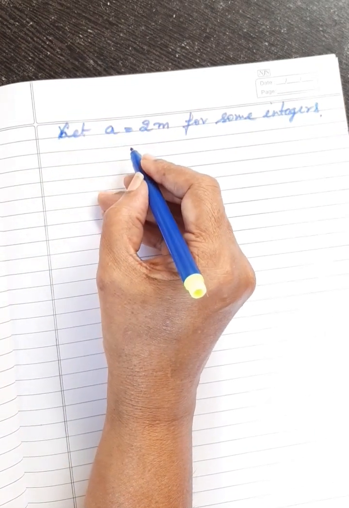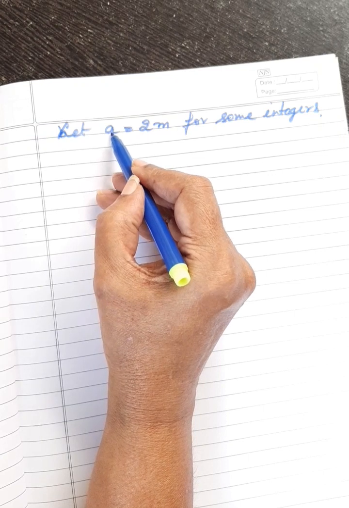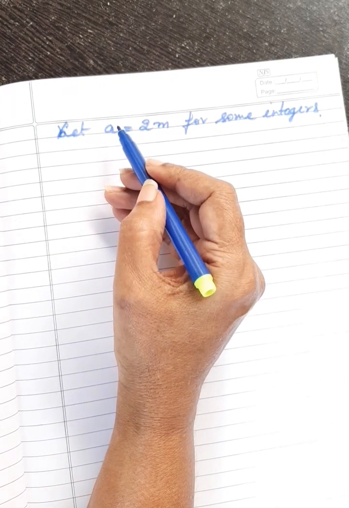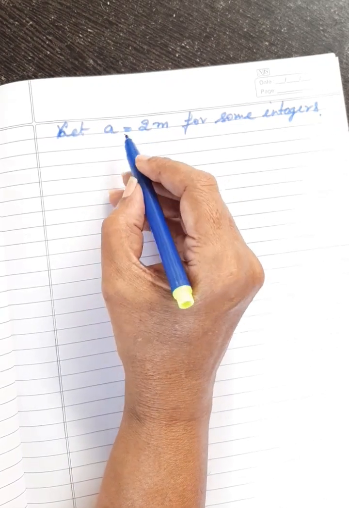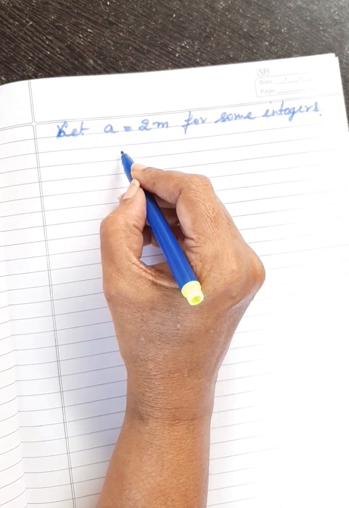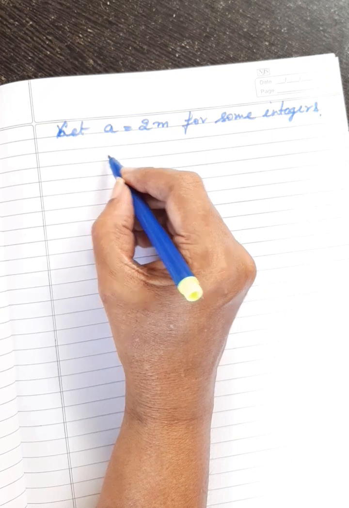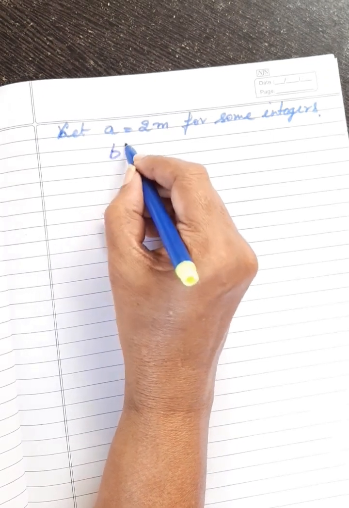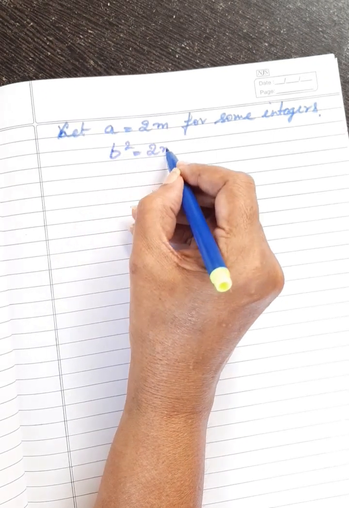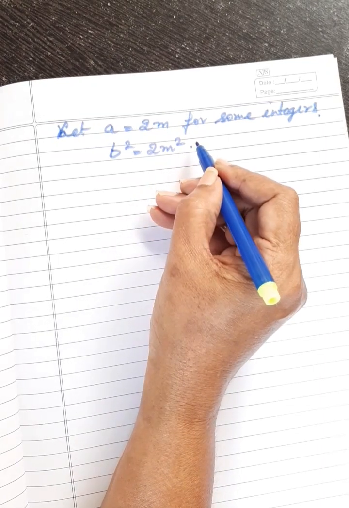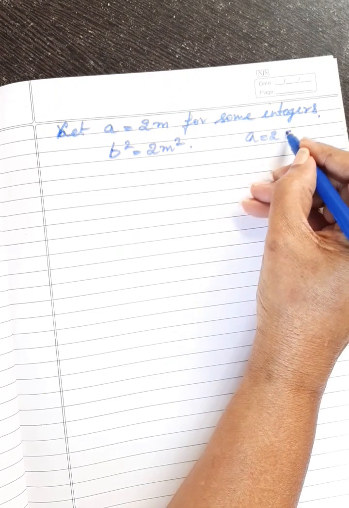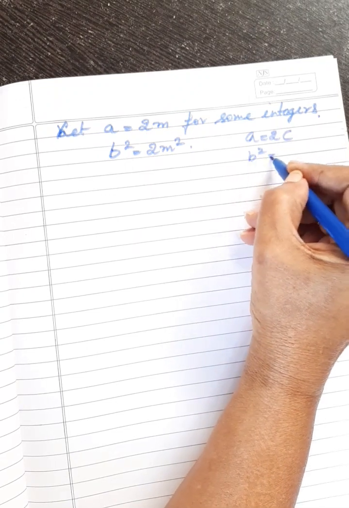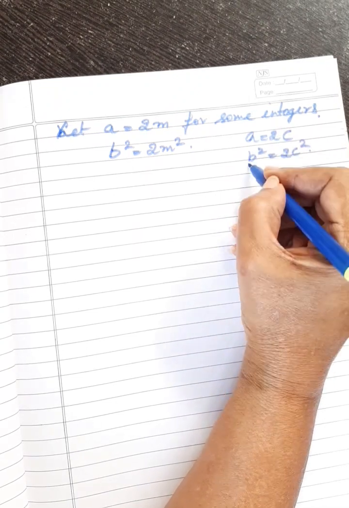Now, squaring on both sides. Before saying a is equal to b, we wrote here. Okay. So, a square equal to b square is equal to 2m square. Means here a is equal to 2c. So, b square is equal to 2c square, like that way.